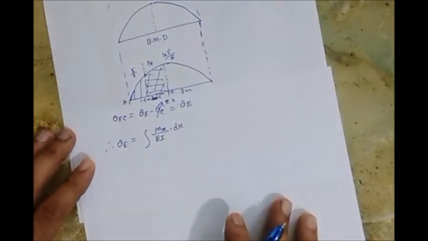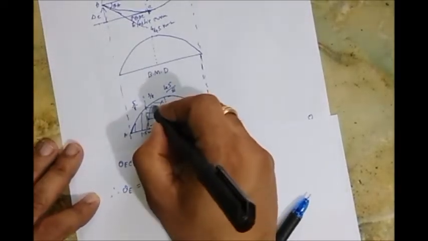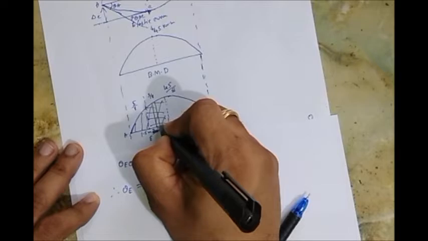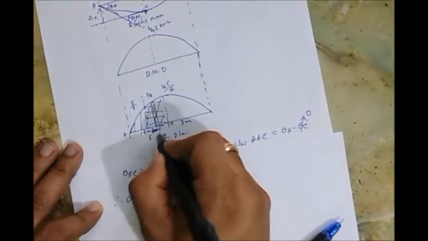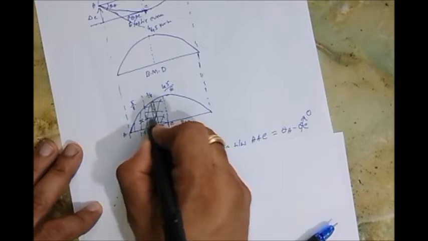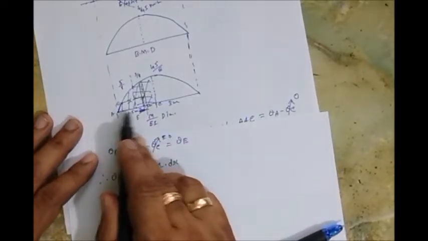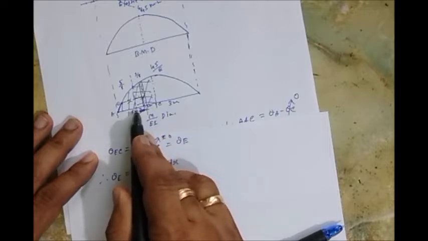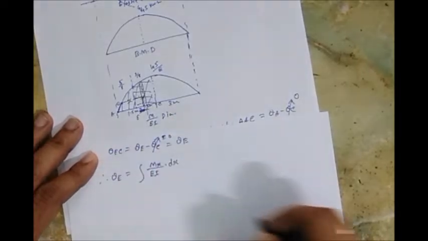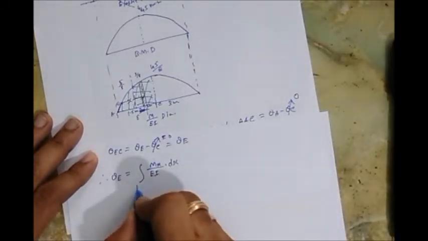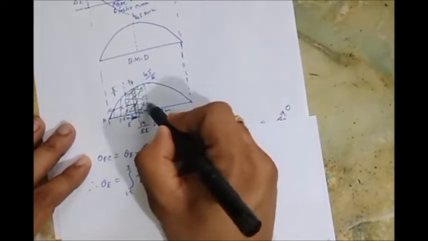Now what integration range will you give? You're going to take a small elemental strip here, at a distance x from A, which is simply supported. What is the region now? For the whole span, the integration region varies from 0 to 3 at point C. You need the area from E to C, so the integration range becomes 1.5 to 3. You have to be very careful, because this is the region you will be looking at.